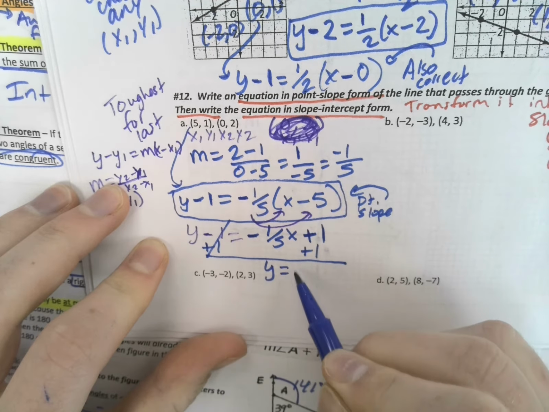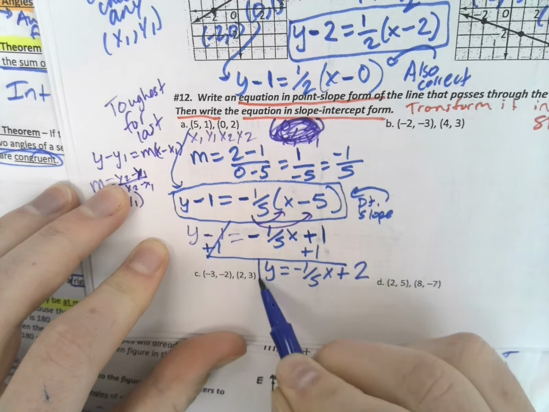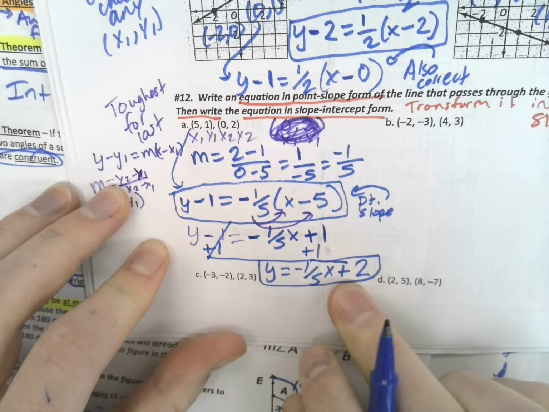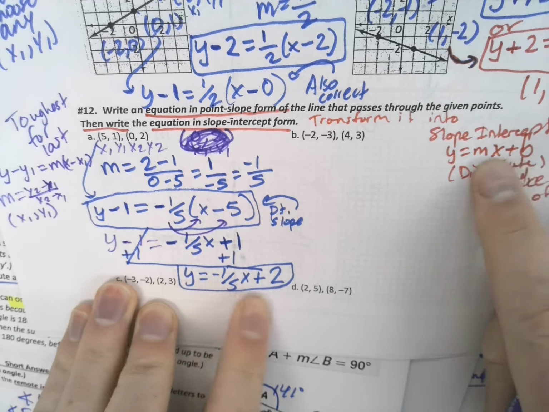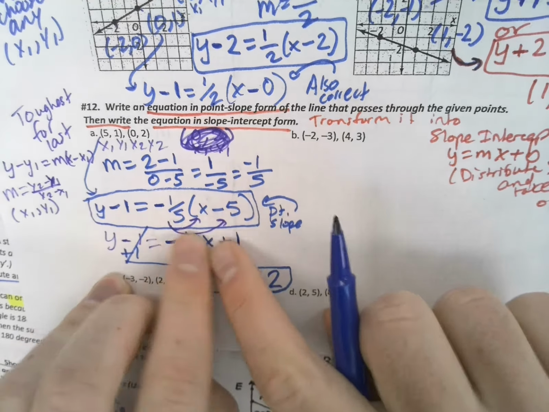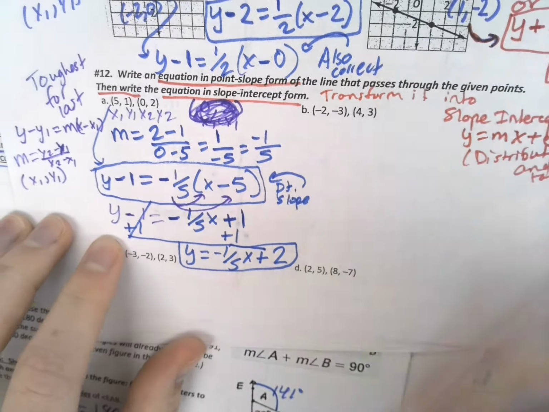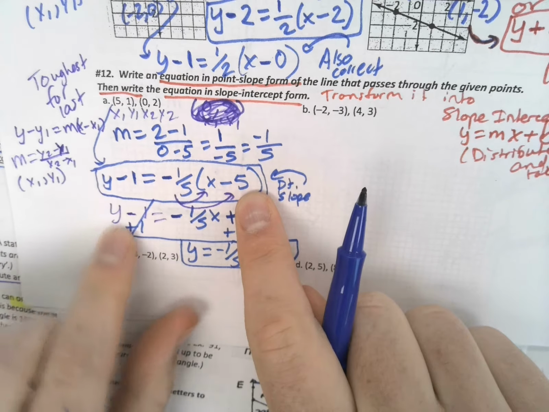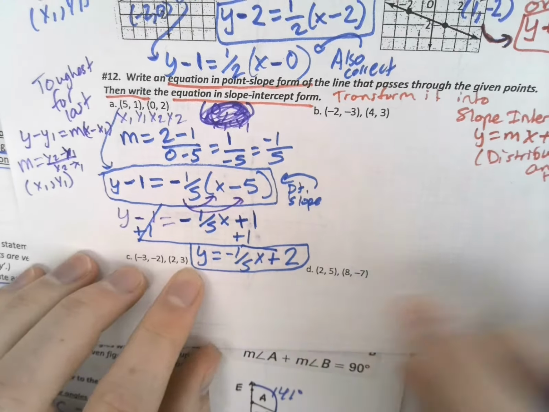Y equals negative 1/5 x. Check it out. Plus 2. Y equals mx plus b. Hey, so you just distribute and then get rid of the y1. That's all you're doing there. Distribute, add the 1 over, or take care of it. If that had been a plus, we would have subtracted it over.